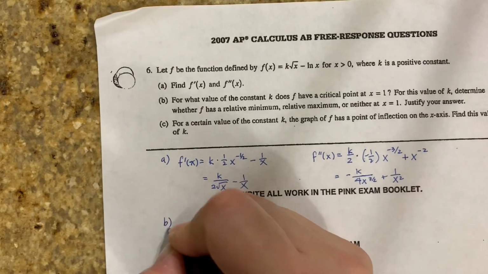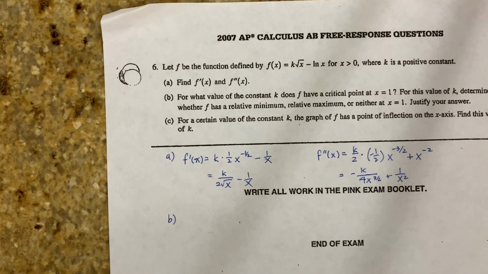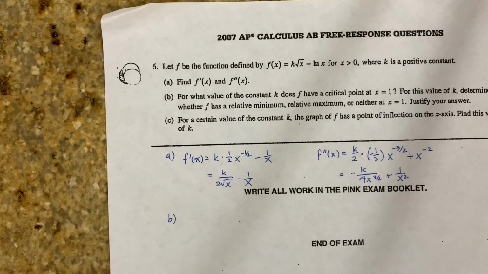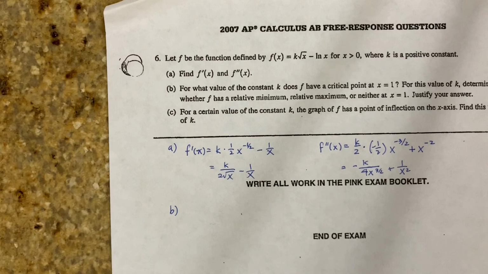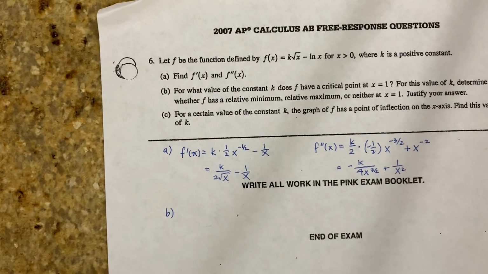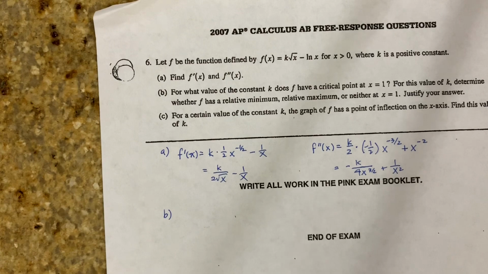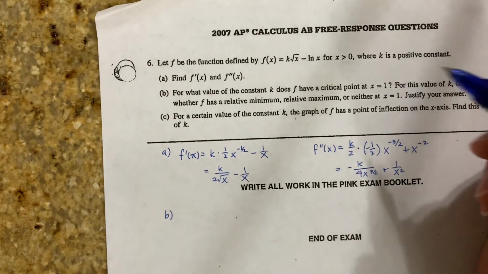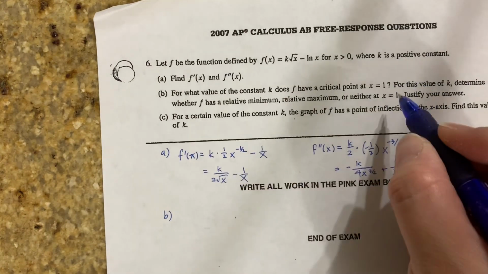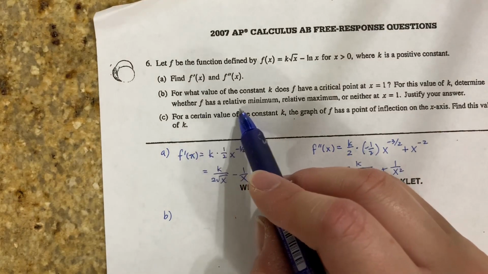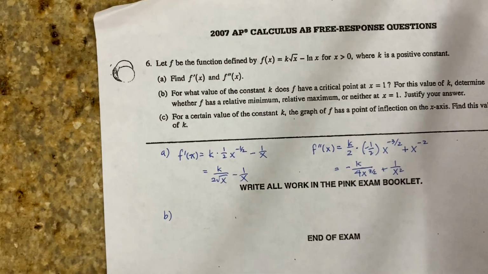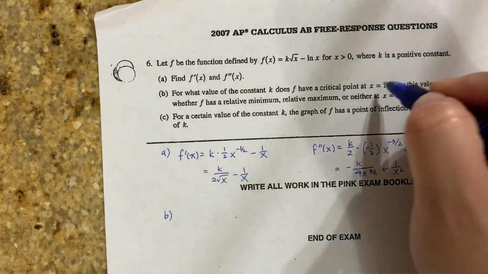Part B. For what value of the constant k does f have a critical point at x equals 1? Well, that means that when I plug in 1, I should get 0 for the first derivative, because that's what the critical point means. It's an extrema, and that's how we solve for extrema, is when the first derivative equals 0. So at x equals 1, I have a critical point, which means that when I plug in 1, I should get a 0. For this value of k, determine whether f has a relative min or relative max or neither at x equals 1. Justify my answer. Well, let's figure out what k is at that point.